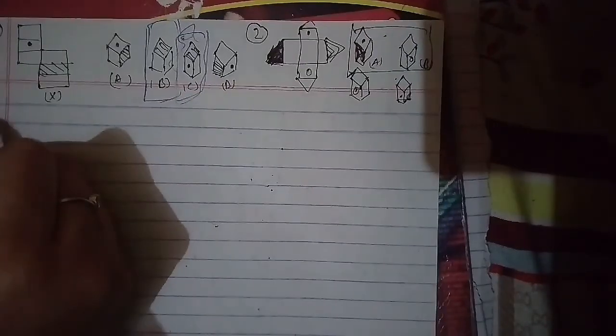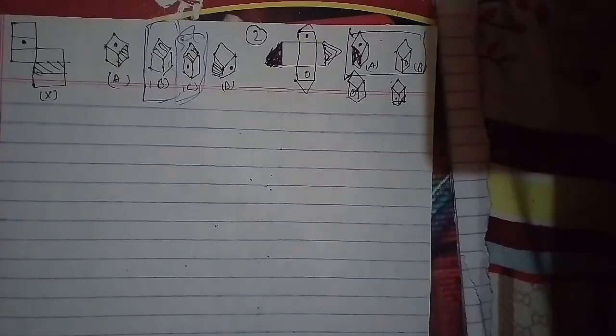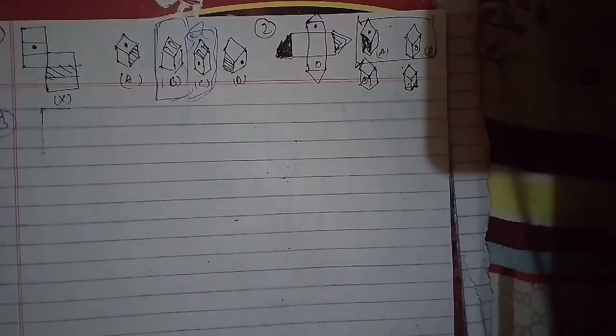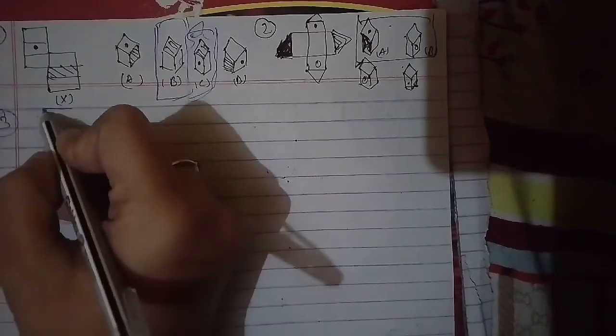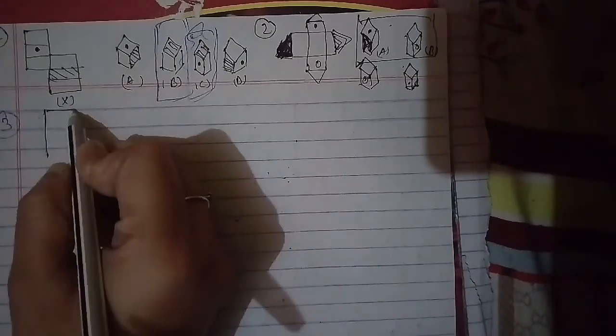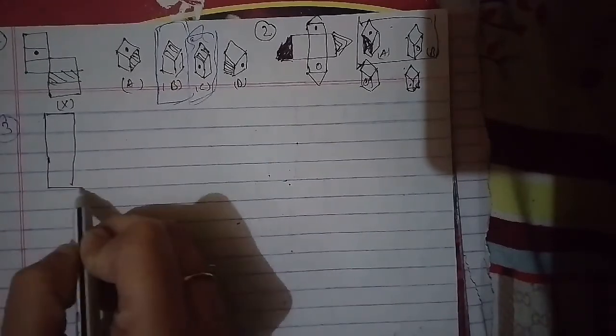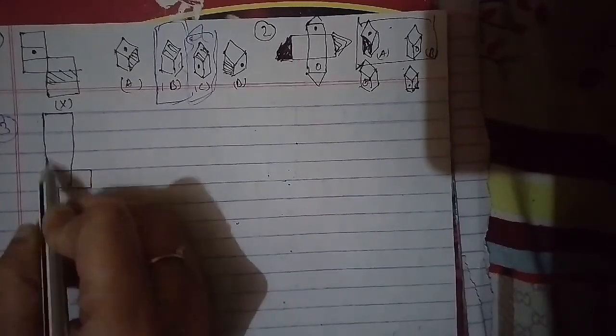This will be like that: 2, 1, 5, 4, 6 and 3. This will be in the figure X. So it is being represented like this.